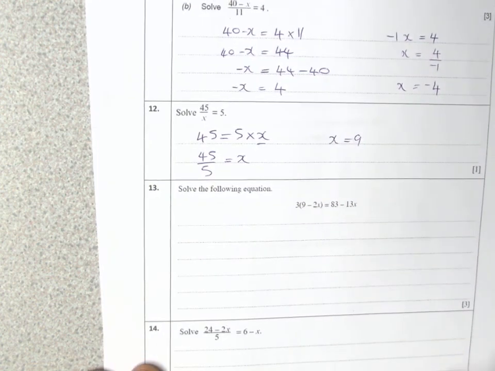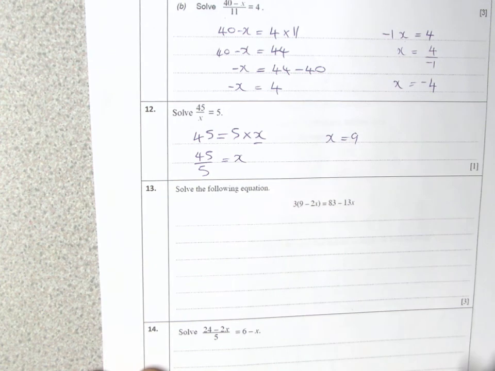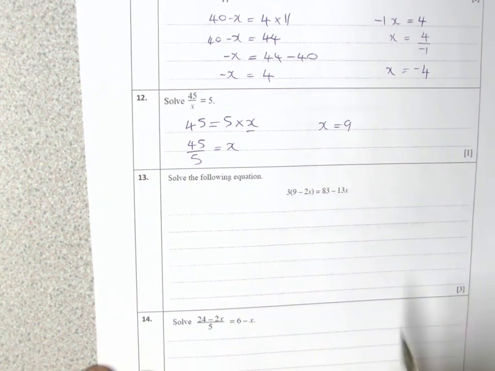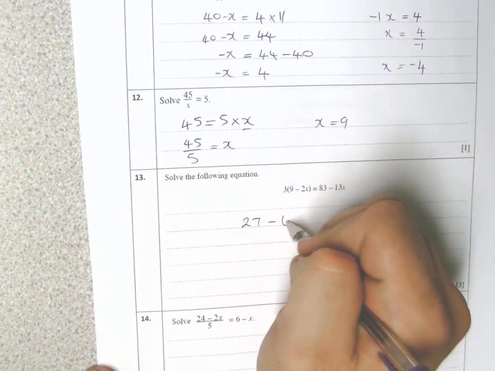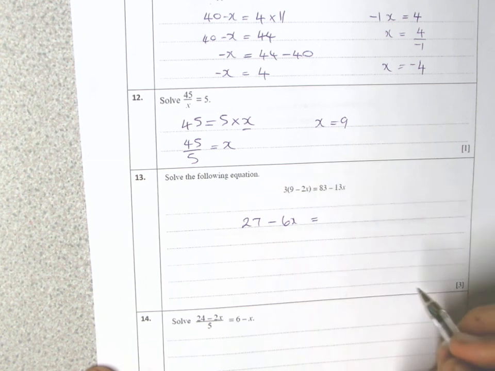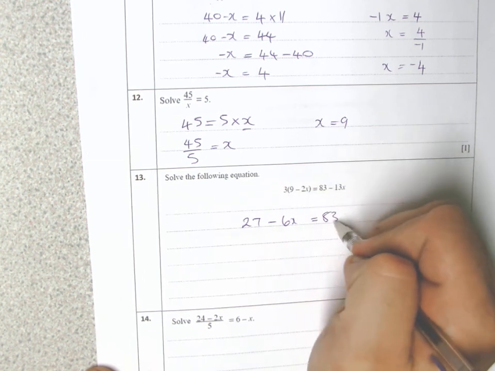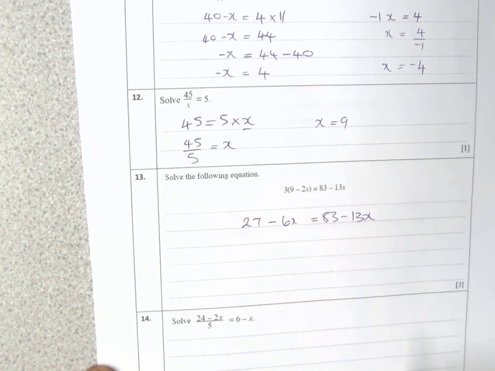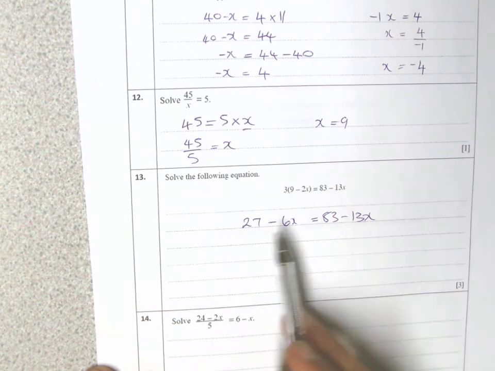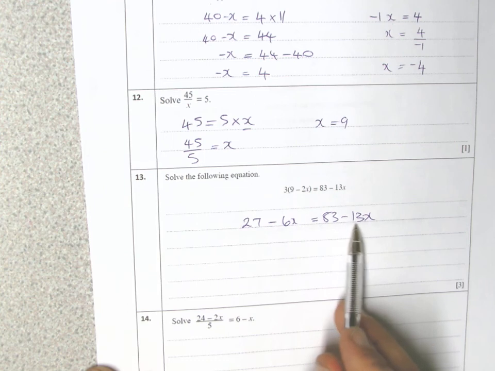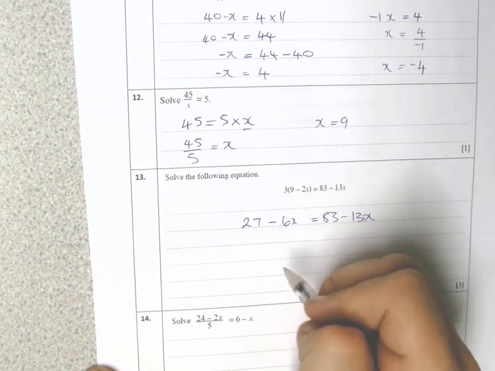Okay, number 13. Here, when it comes to solving, sometimes you have a bracket. The best approach is to expand that bracket first. So if I expand that bracket, I'll have 27 minus 6x. I'm going to times through by 3. Okay? The right-hand side stays as it is. Now, what I would do here is get the x's on one side, maybe that minus 13x. Okay, bring it over the other side.